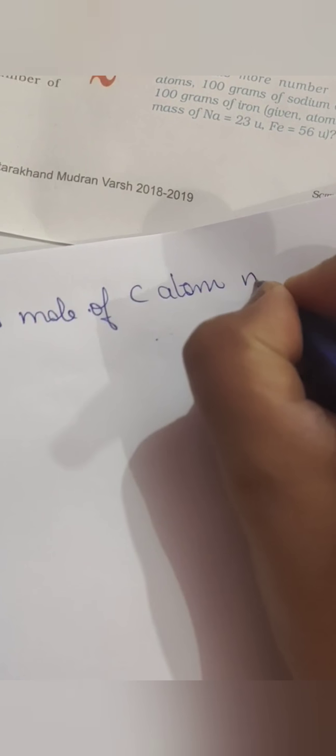So simple, we can define that 1 mole of carbon atoms means 6.022 into 10 to the power 23 carbon atoms.